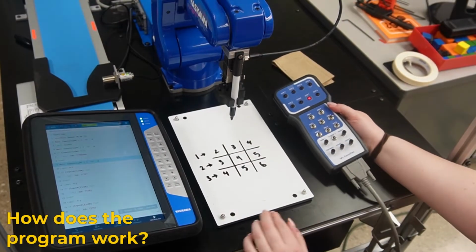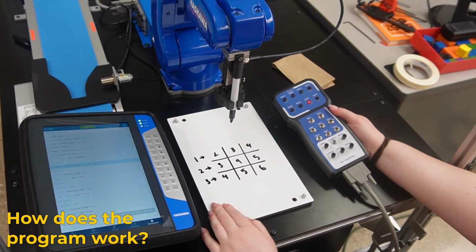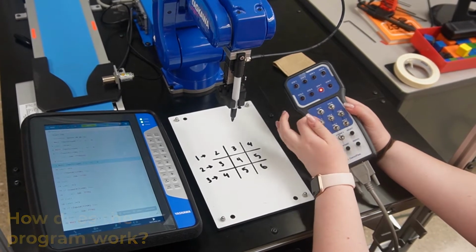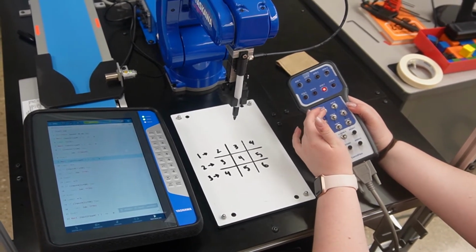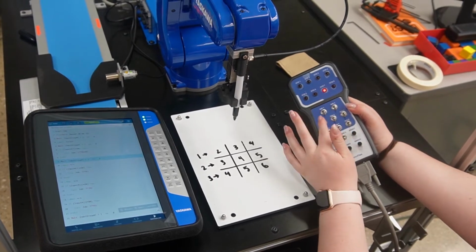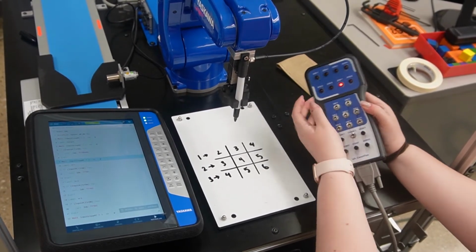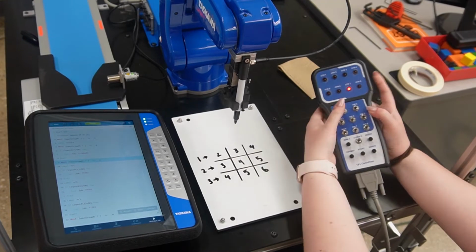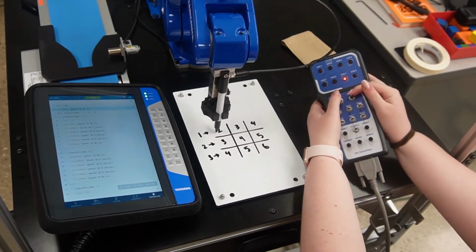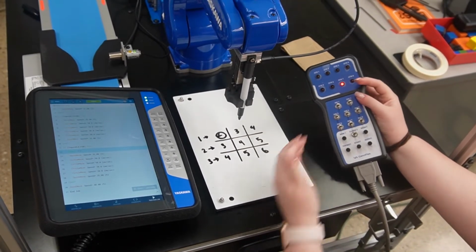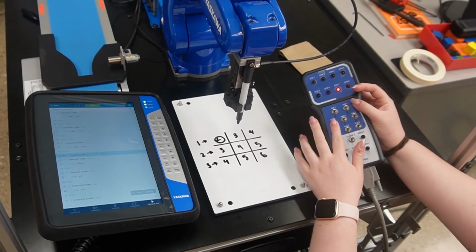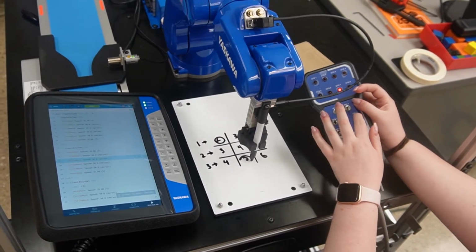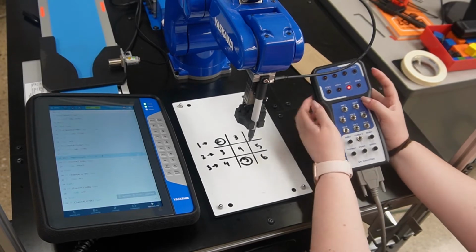So basically, using the remote to control this, there's an input for each row, and then after you choose the row, each column is just the 3 following that. So if I wanted to do 1 here, I press 1 and then I press 2 and it'll draw a circle there. Or if I wanted to do 1 here, I'd press 3 and then 5. And then it'll just always draw a circle.